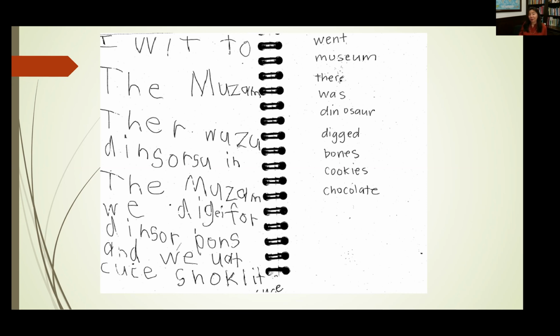I think that's actually pretty good for a 5-year-old. Like I said, she was not one of those advanced kids that was reading when she was in kindergarten. So what I did is I wrote these words next to her and I asked her, I said, Lauren, can you read these words for me?